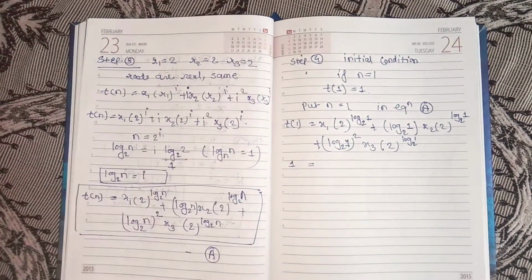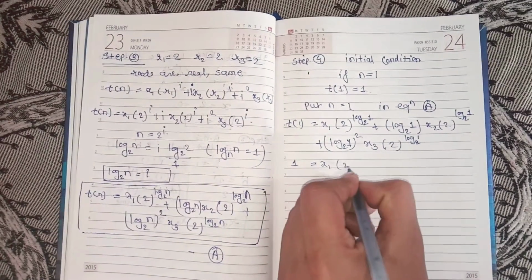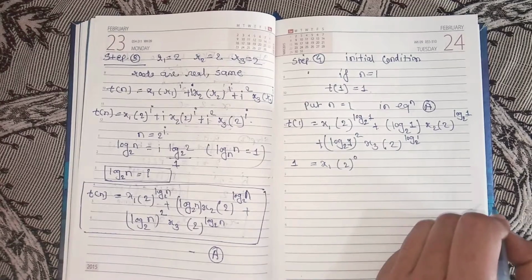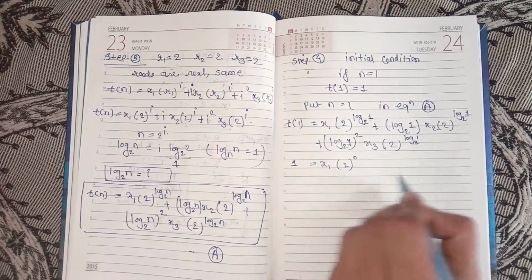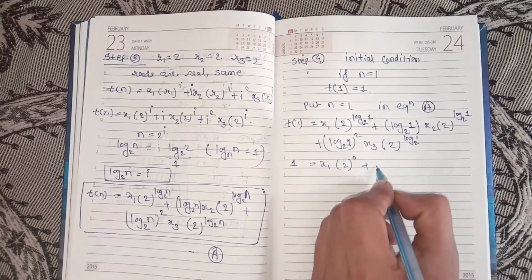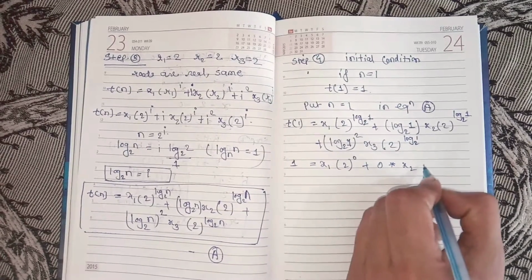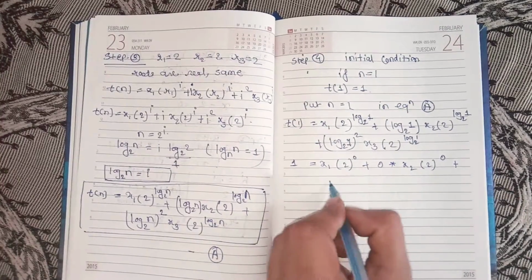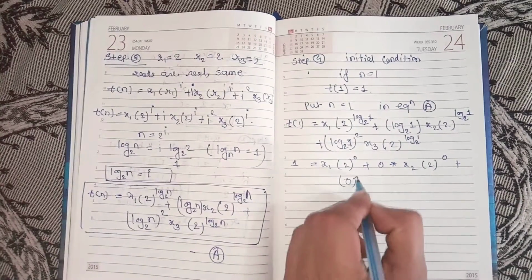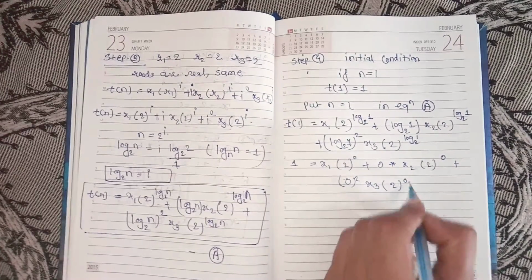Fine. So here x1 into 2 to the power 0, and any term to the power 0 becomes 1. So 2 to the power 0, plus 0 into x2 into again 2 to the power 0, plus 0 square into x3 into again 2 to the power 0.